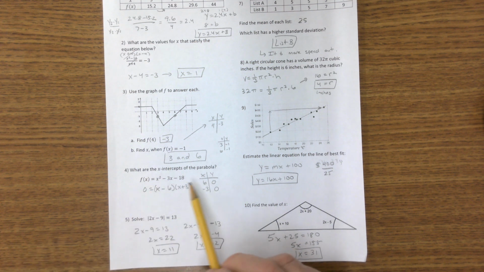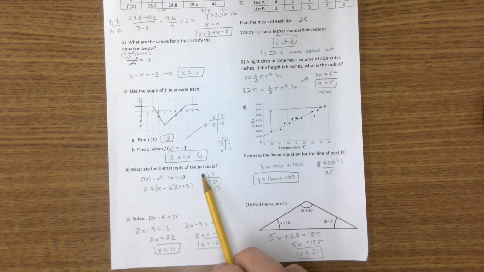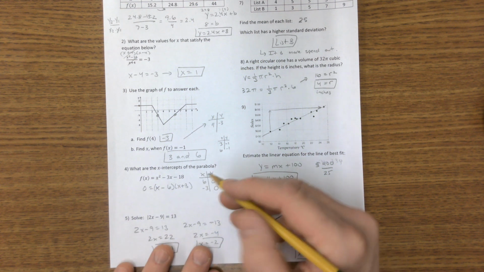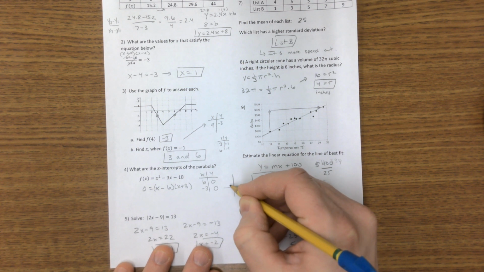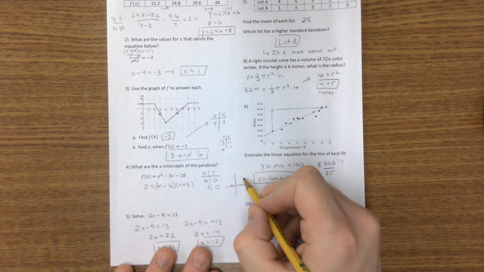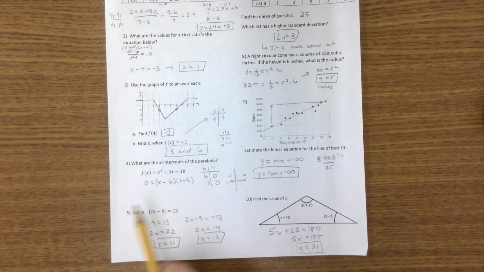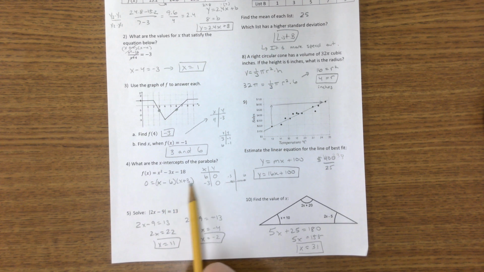Intercept of a parabola. Well, x-intercepts look like this. We have an x value but no y value. That means on this graph, there's a point here and a point there at 6 and negative 3. Well, it's easy enough just to factor it. Once you factor it, now you have the two solutions.